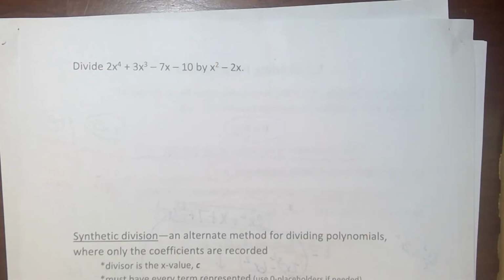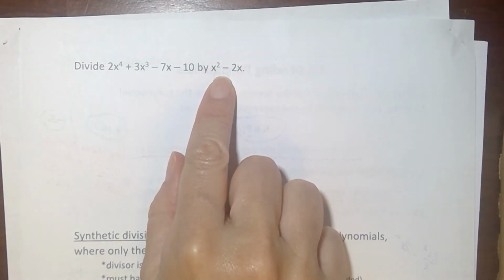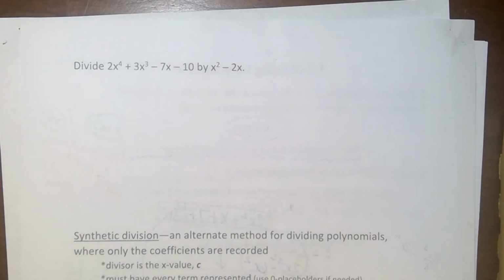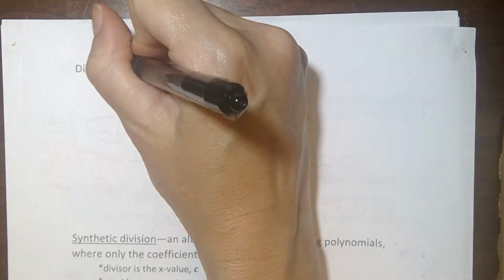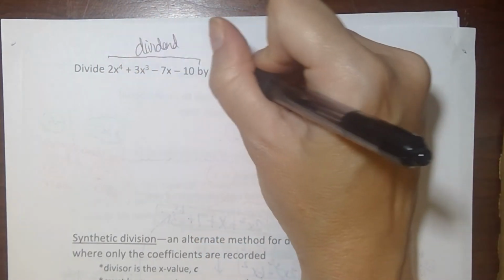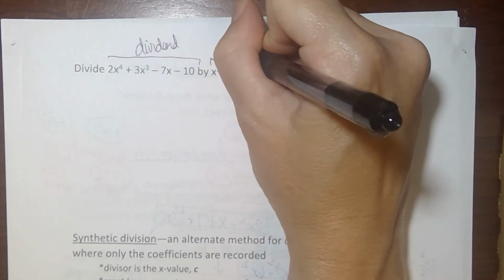Also, you can't use synthetic division for a problem like this, where my divisor is not just x, but it's an x squared. When I set up this problem, I want to check for placeholder zeros. So this is my dividend, and this is my divisor.